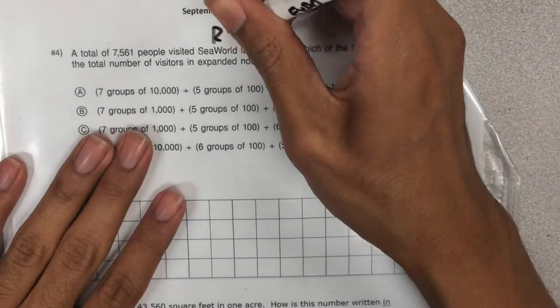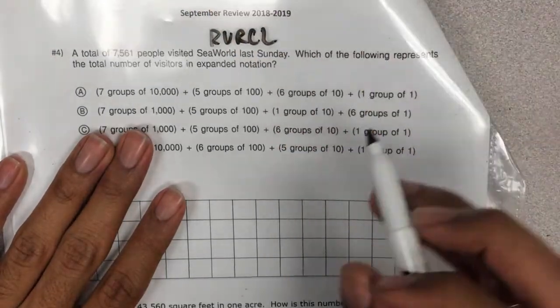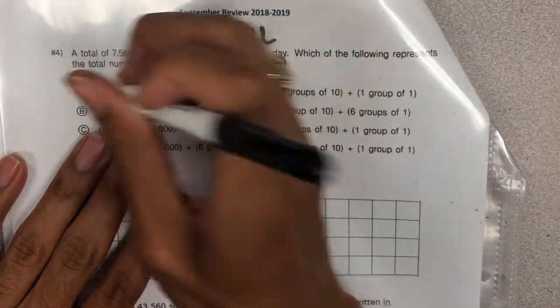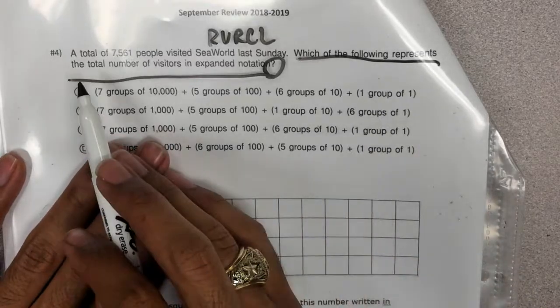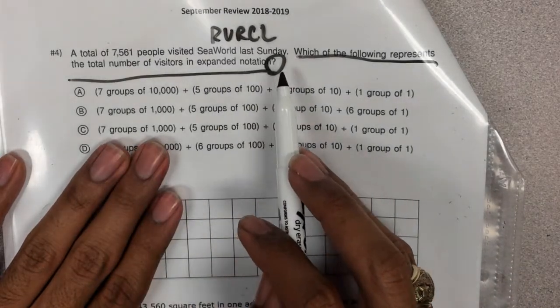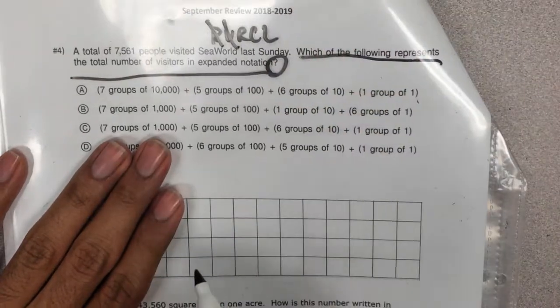This one's easy. Are you reading closely and looking? First R stands for read the question. Go to the beginning of the sentence. It says, which of the following represents the total number of visitors in expanded notation? Let's cross it off in the U2.